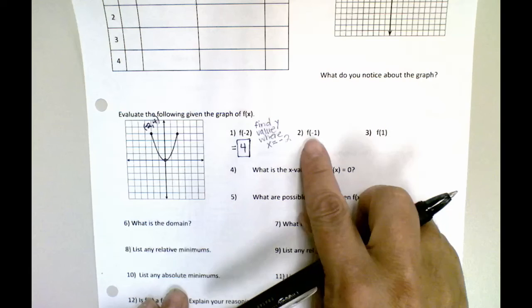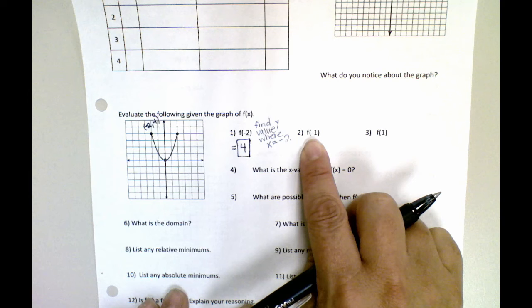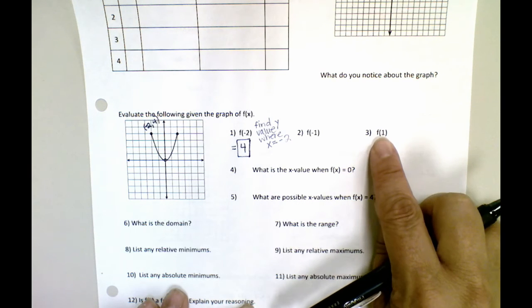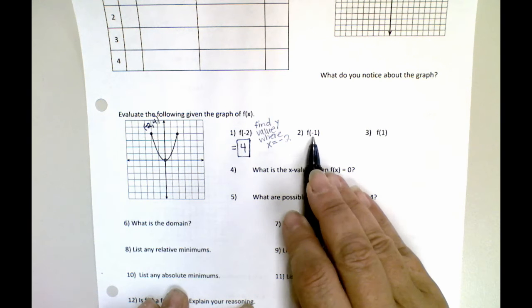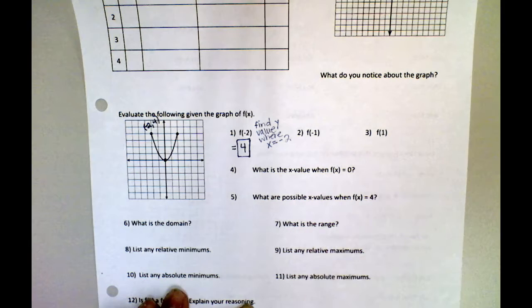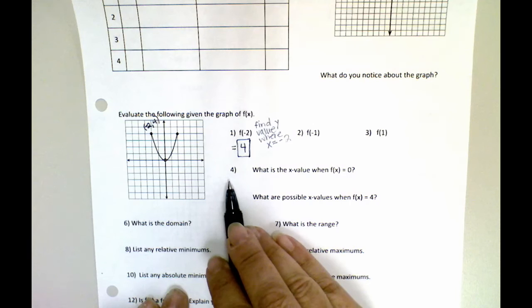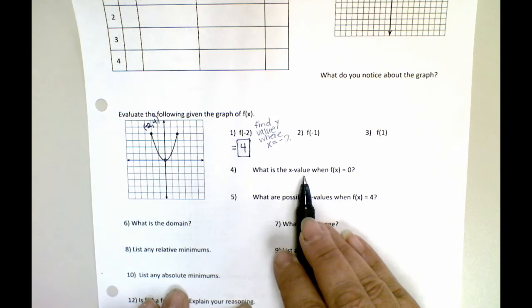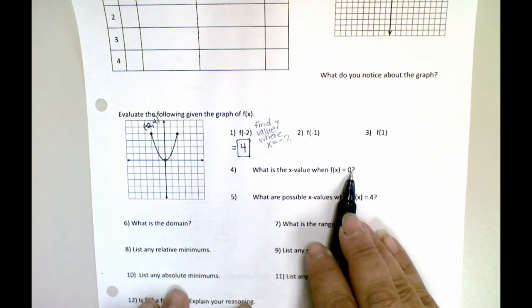So this is asking you, find y when x is -1. Find y when x is +1. So all you're going to do is find these x values on the graph and then write down the y value that's associated with it. And that's all. Number 4, what is the x value when f of x equals 0?